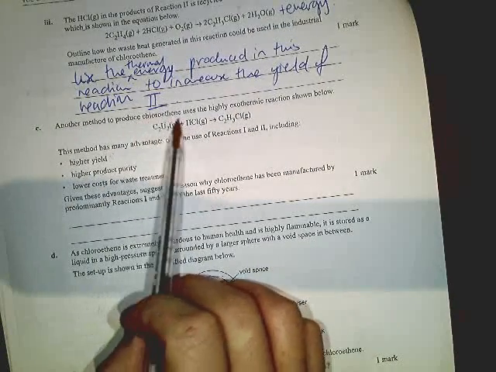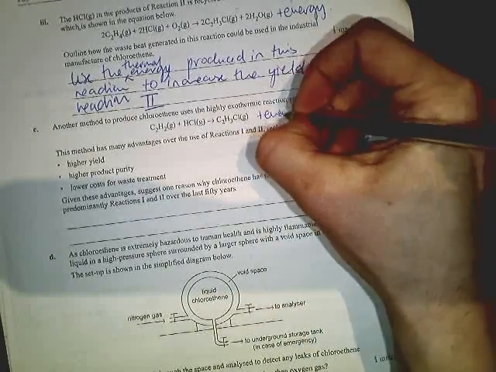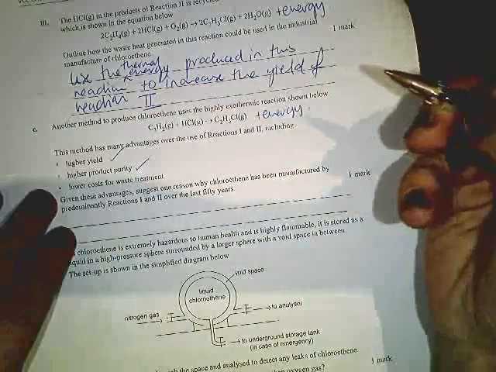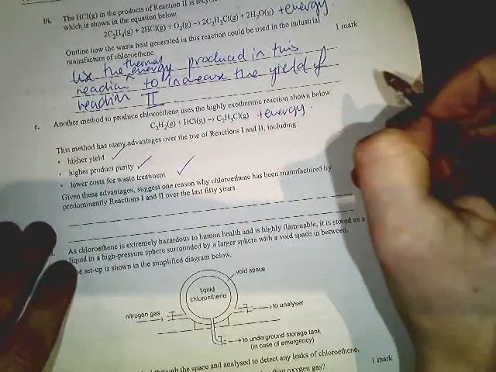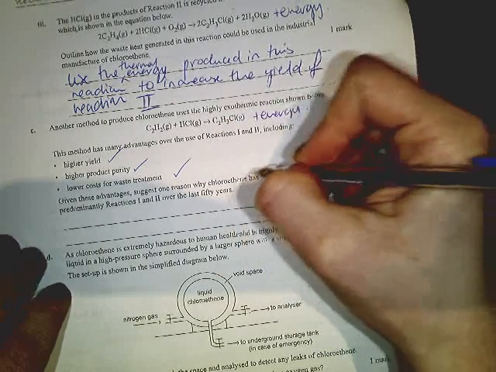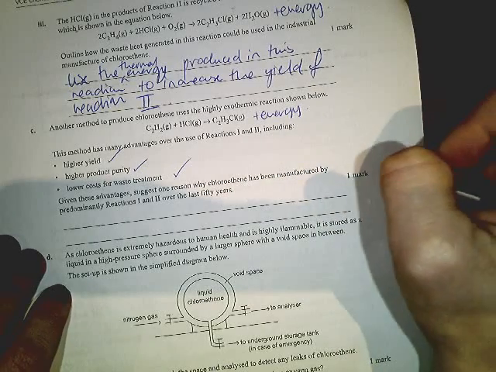Okay, so you could say recycle the heat and use it for favoring a forward reaction in reaction 2. Okay, another method to produce chloroethene uses the highly exothermic reaction shown below. This method has many advantages over reaction 1 and 2, including high yield, higher product purity, lower cost for waste treatment. Given these advantages, suggest one reason why chloroethene has been manufactured by 1 and 2 over the last 50 years.